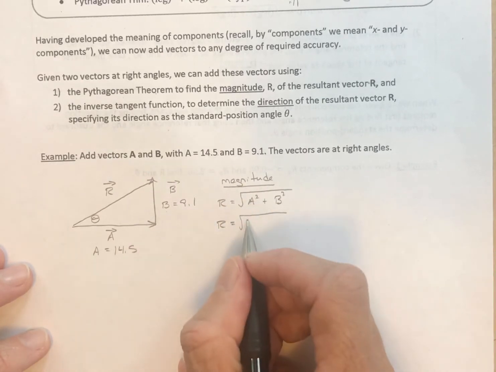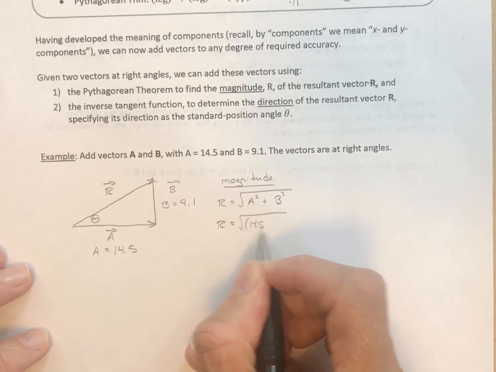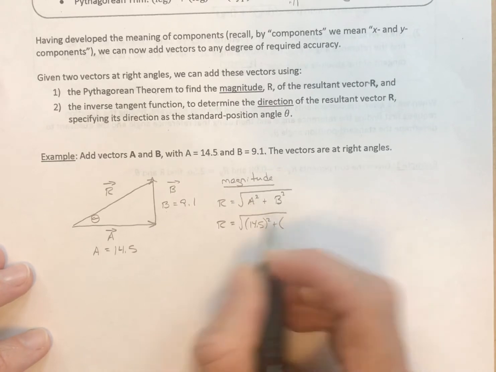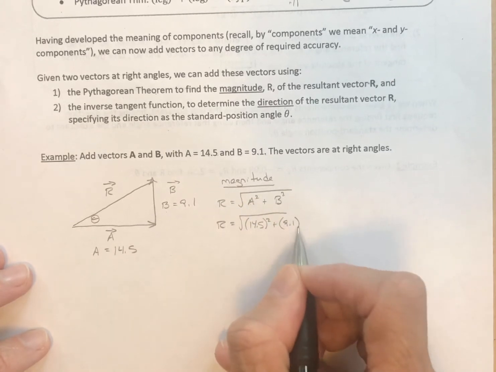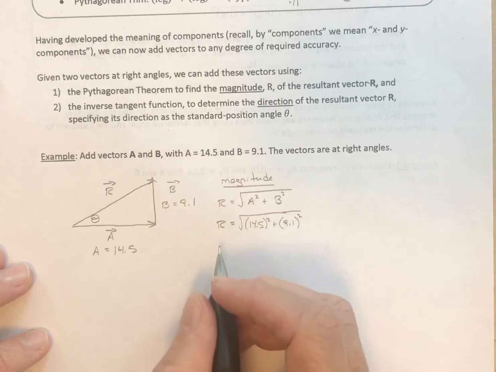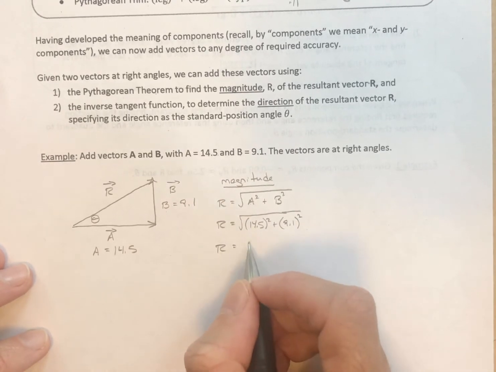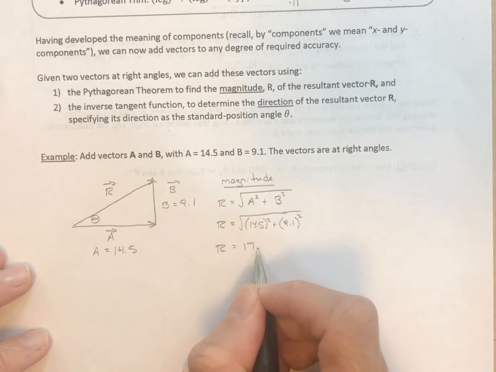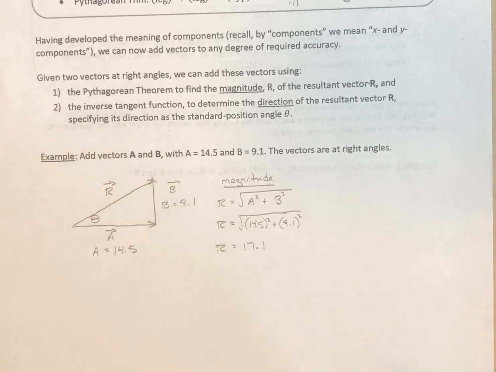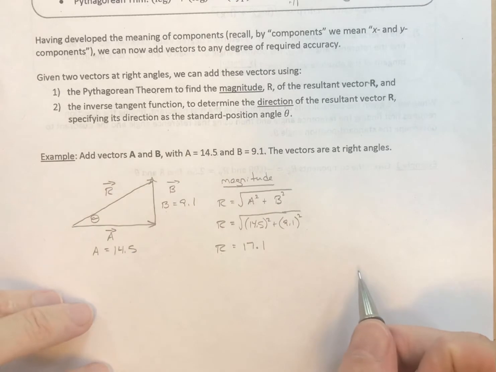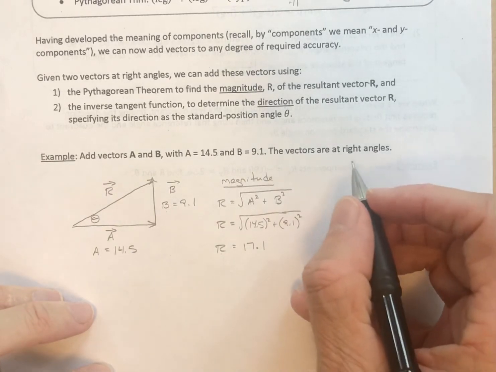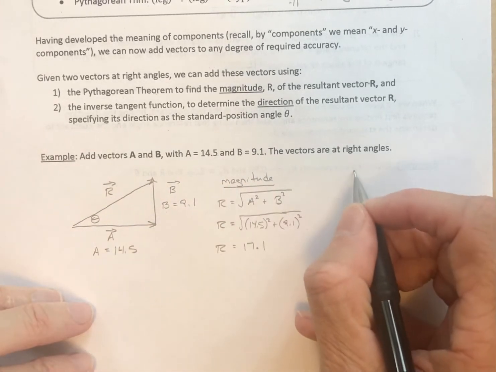Well, A is 14.5, and we'll square that, and B is 9.1, and we'll square that. And so the magnitude of our resultant vector is, I'll just pop that into a calculator, and you should come up with 17.1 units. Okay, let's now find the direction. What is theta? So I'll go here to direction.